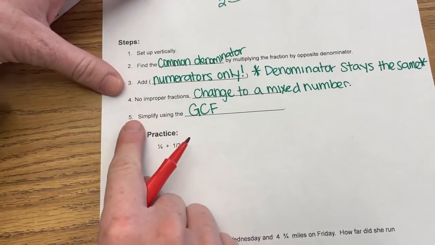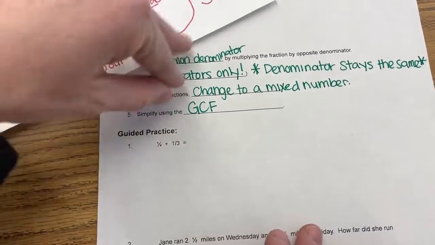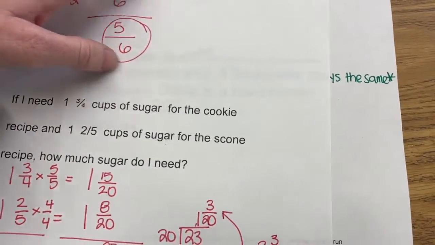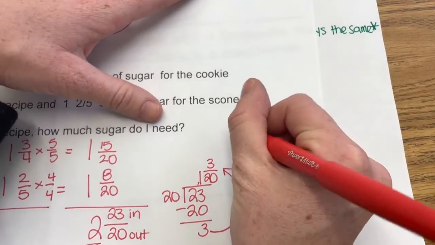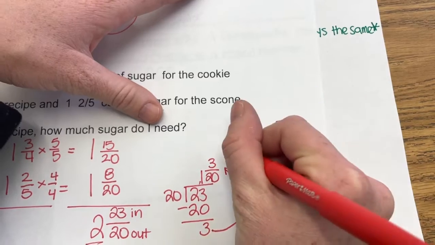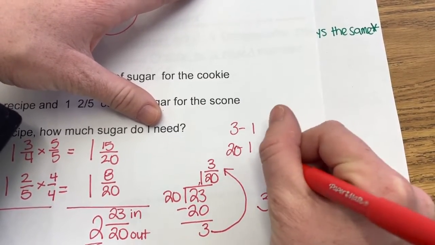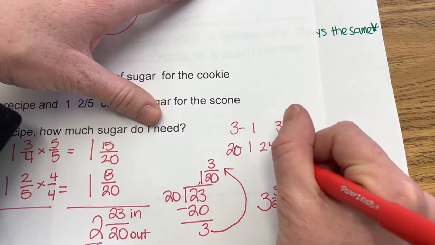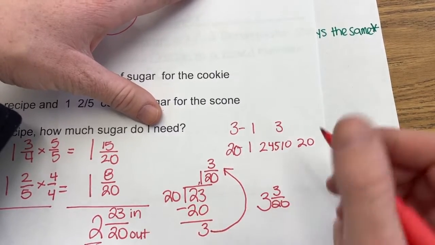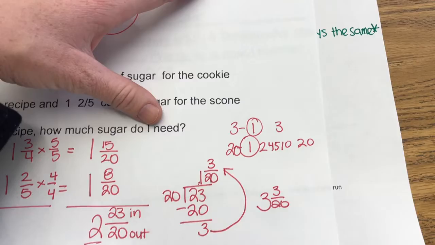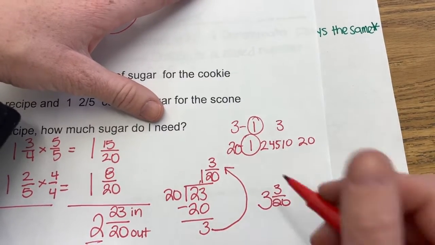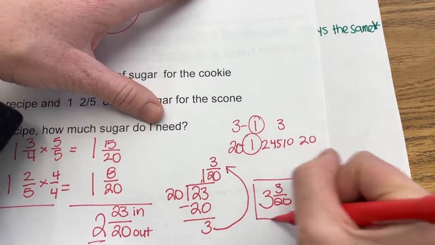Next step, simplify using the GCF. So I take my fraction 3: 1 and 3; 20: 1 and 20, 2 and 10, 4 and 5. I'm at a repeat, so I'm going to stop. The only thing they have in common is 1, so I am done. This is in simplest form.